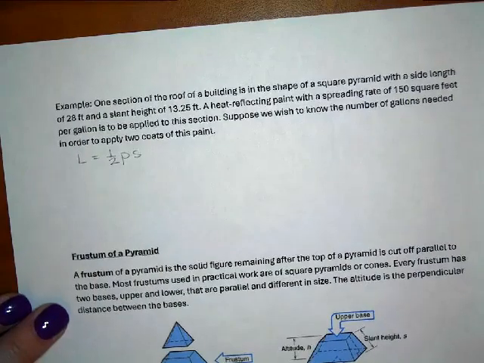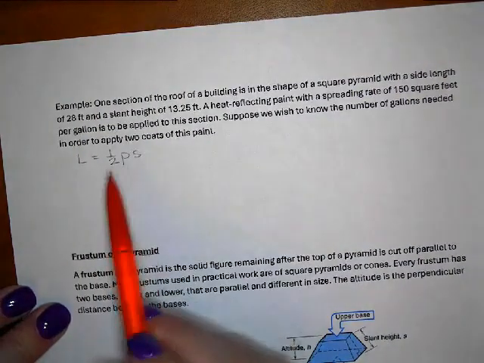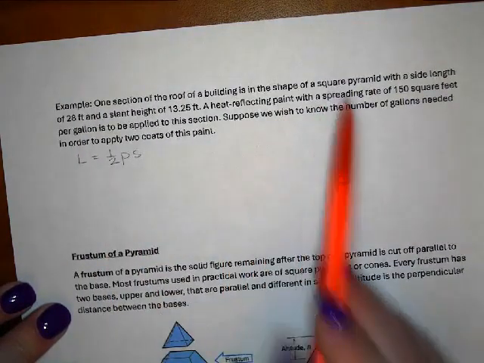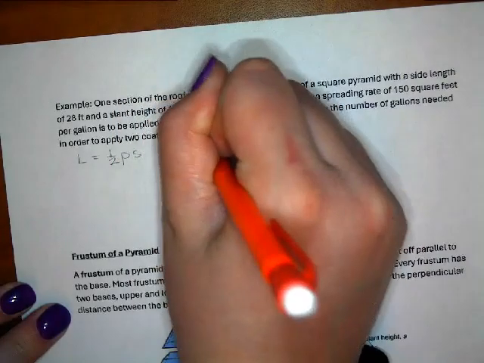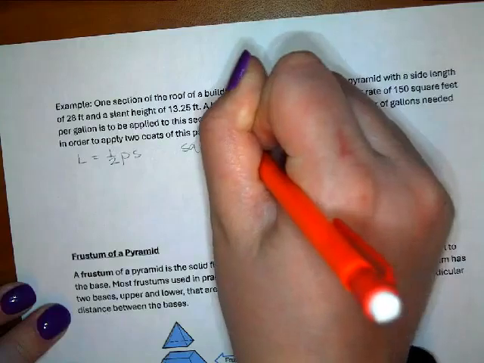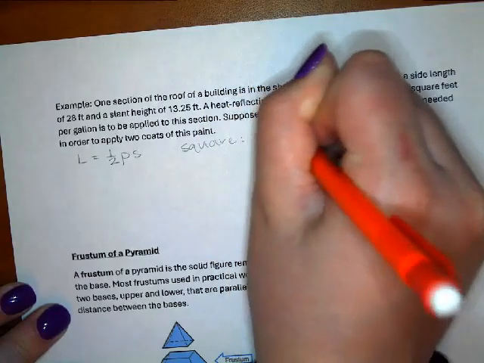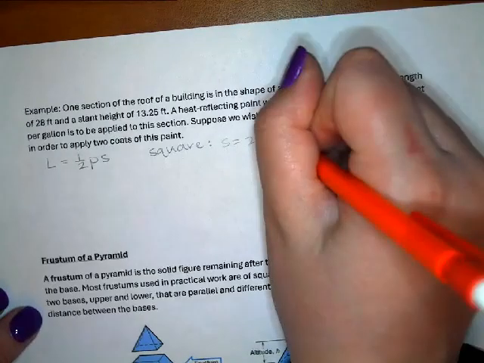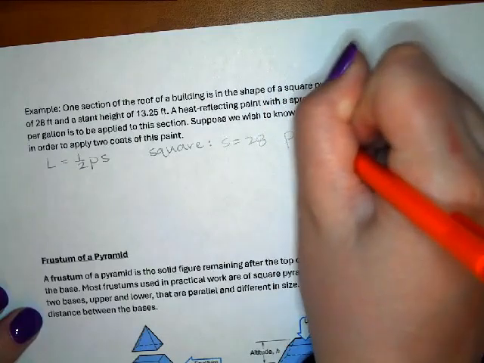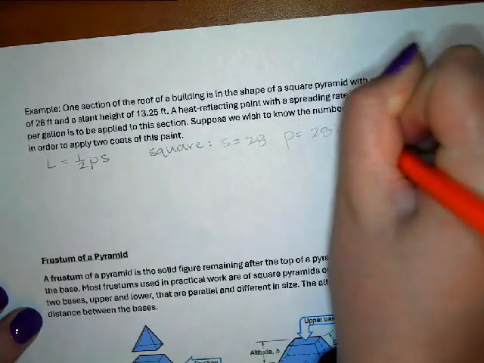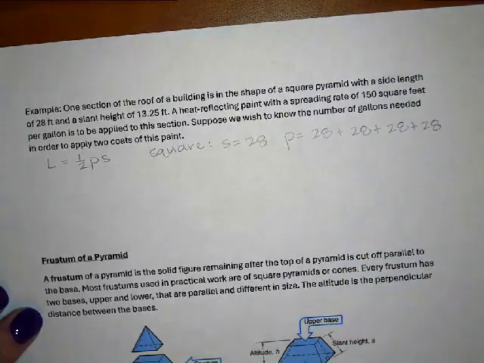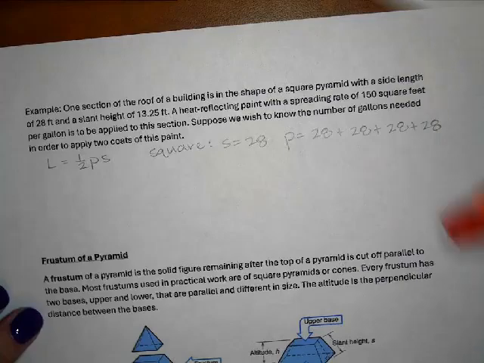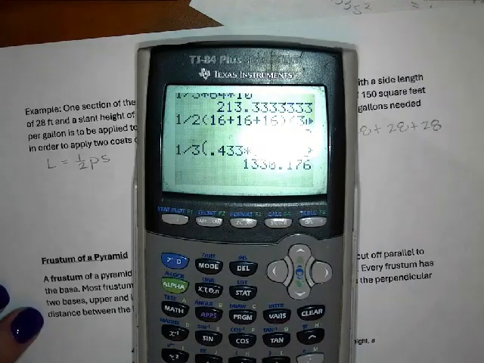Okay, so it says one section of the roof is in the shape of a square. The square has a side length of 28. So if I want to find the perimeter of the square, then I just have to do 28 for 4 sides. All right, so we've got the perimeter, 112.